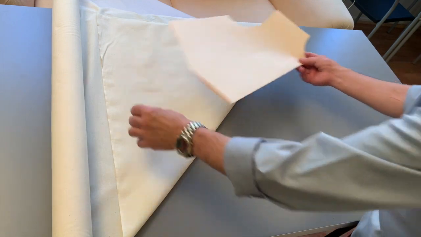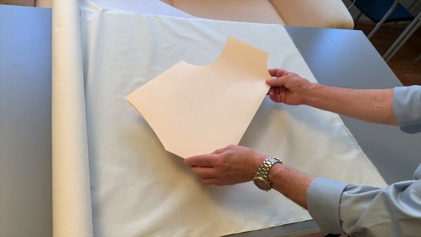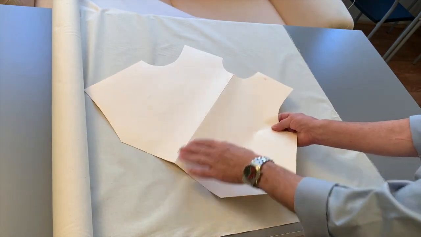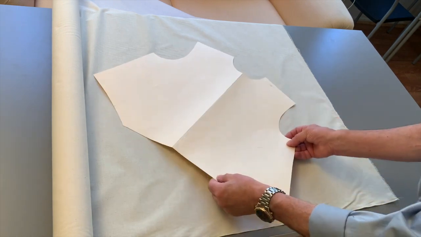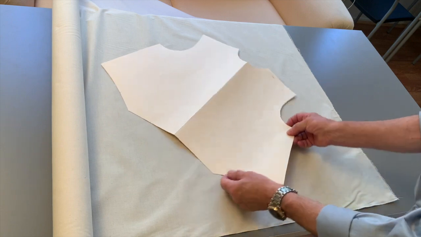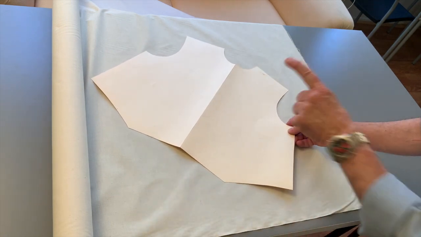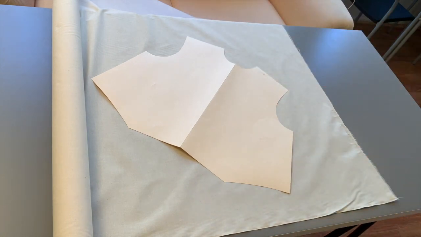The other is to use the pattern open and lay it down at an angle. But without a grain line, I don't know if it's like this or like this, and we're not really sure where the 45-degree angle is for the bias. Let me show you how to create a grain line to make sure that it's on bias.